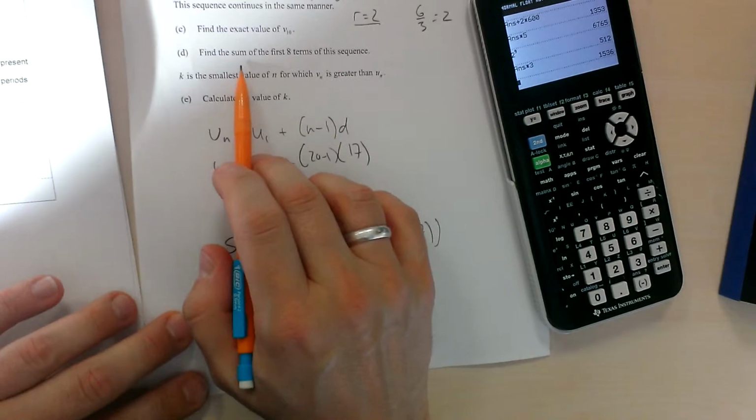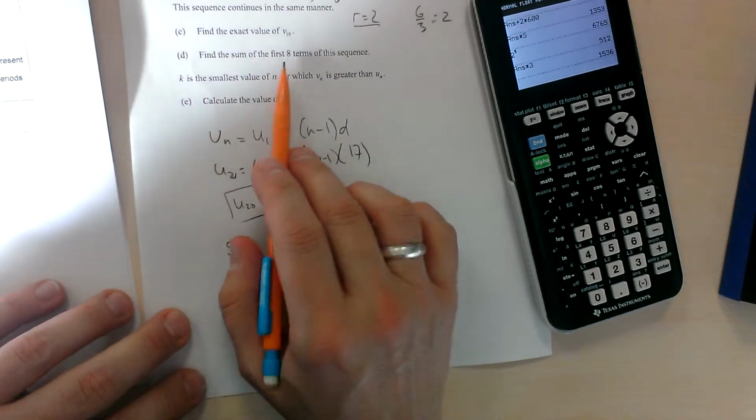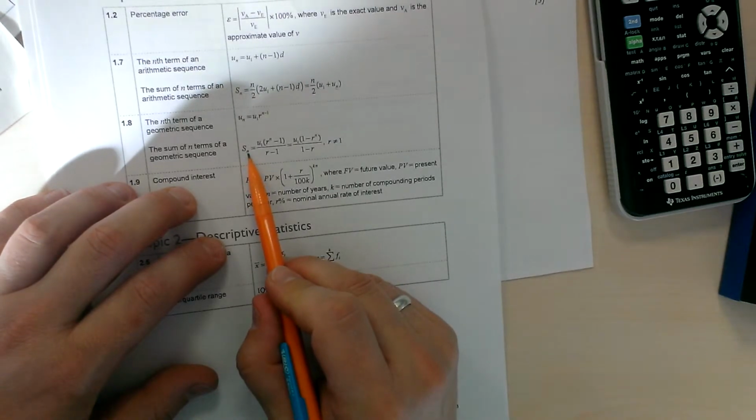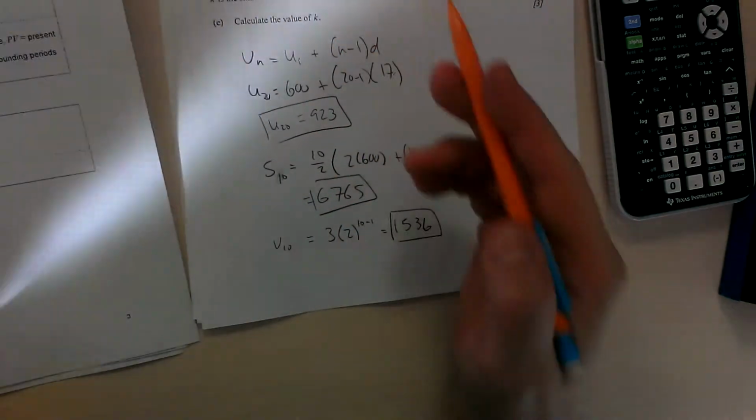And then it says here for part D, find the sum of the first 8 terms. And again, we have a different formula for sum. Sum of the first however many terms, in this case 8 terms.